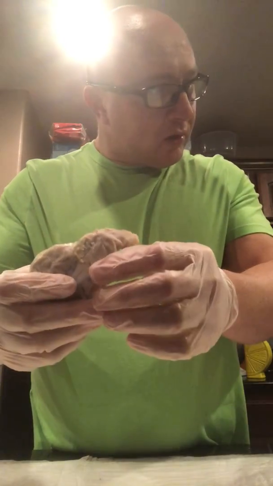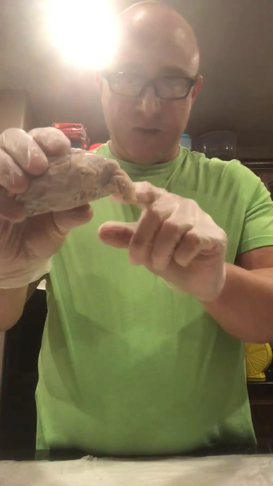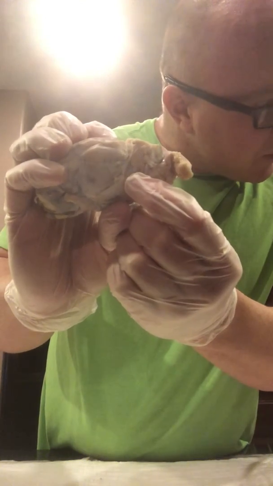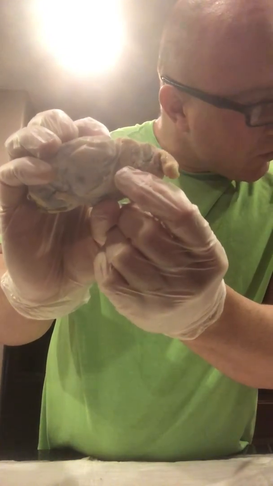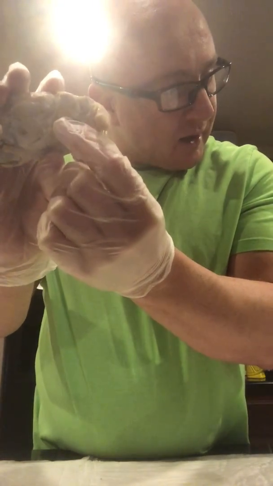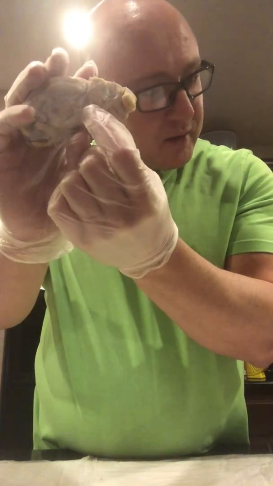The superior colliculus, that's going to be roughly here, and it's going to be right behind the cerebral peduncle. And then the inferior colliculus is below the superior colliculus. So it's going to be here.